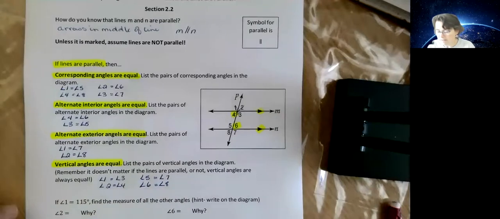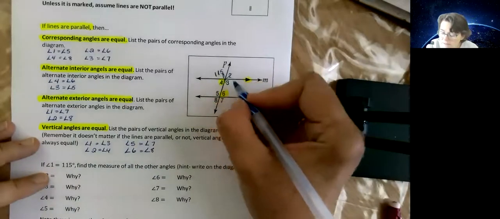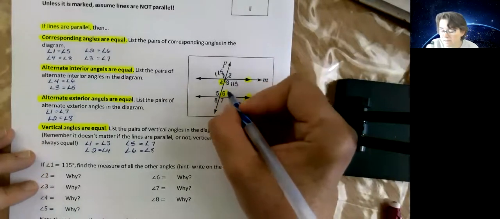And I'm really sad now that I wrote on my diagram because now I have a question asking me about the diagram. See, angle 1 is 115 degrees. Find the measures of all the other angles. Okay, and like I said, I always write all over my diagram, and then I worry about putting it into the question later. So if that's 115, then angle 3 is going to be 115 because that is vertical angles.